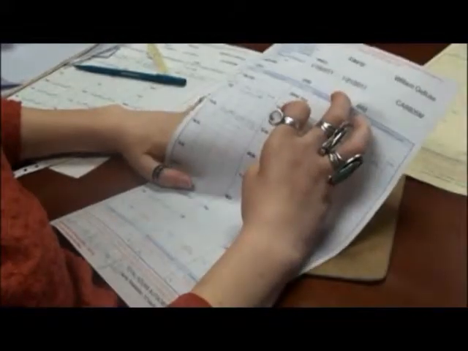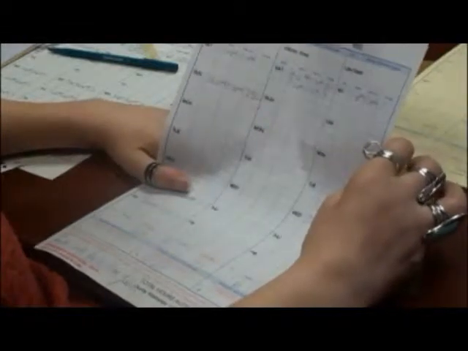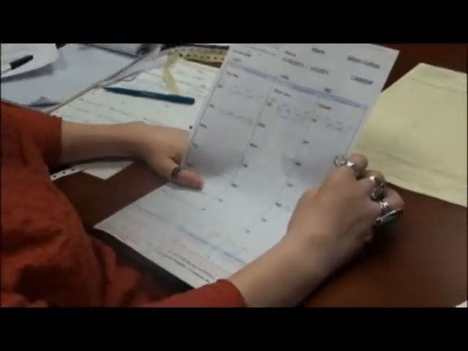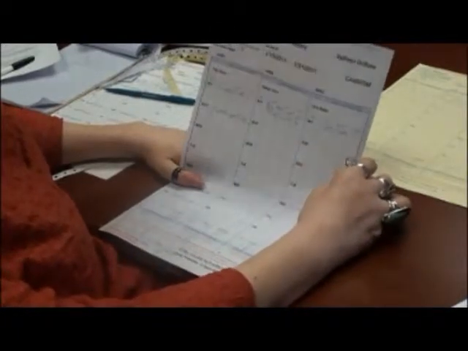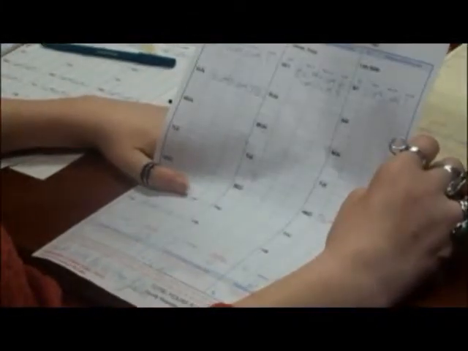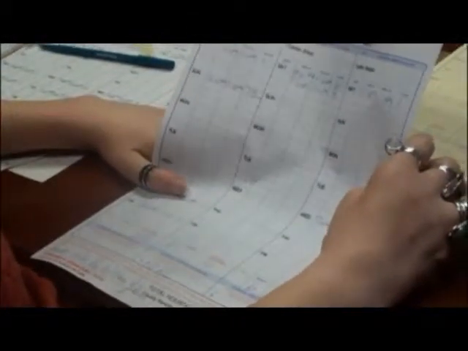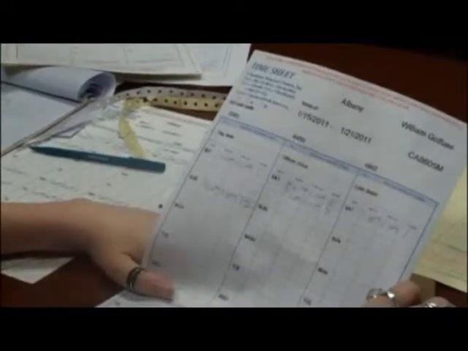Again, it ends on a Friday. It's always due the following Monday. Very important so that we can process it in time for payroll. If you have any questions regarding this timesheet, you can call our office and ask for the payroll department. They'll be very happy to walk you through anything that may have confused you.